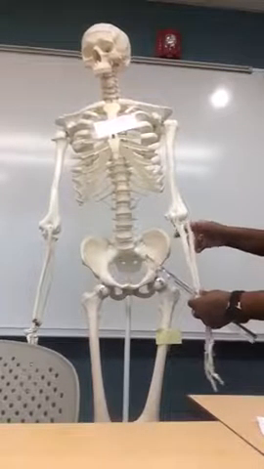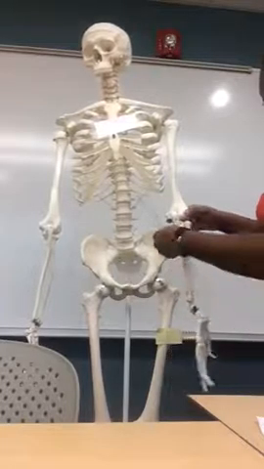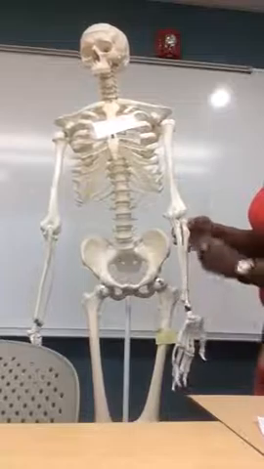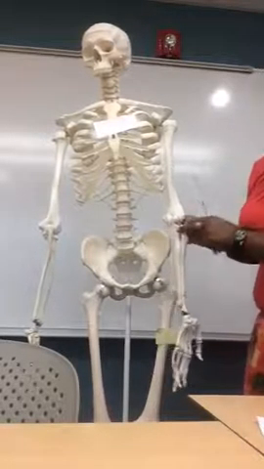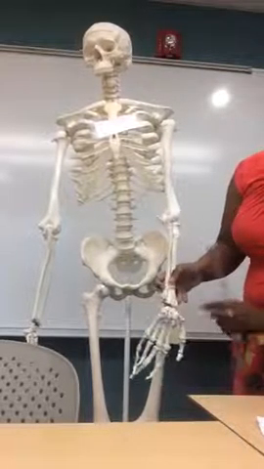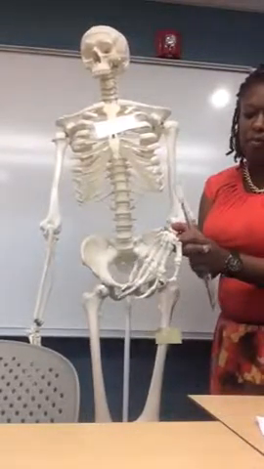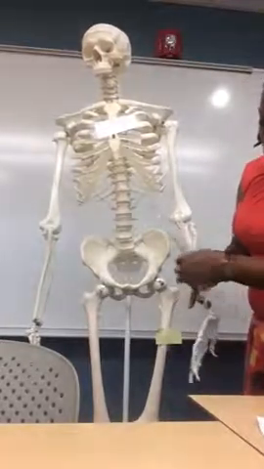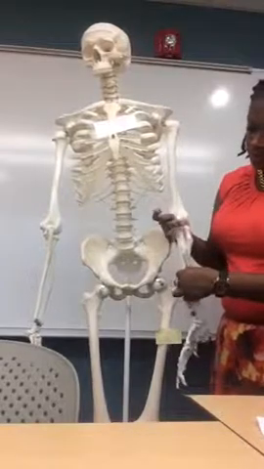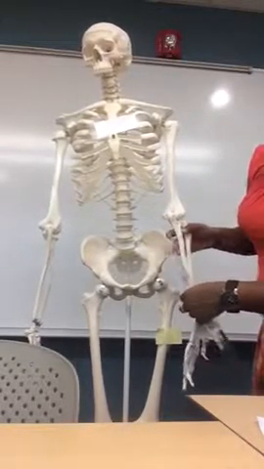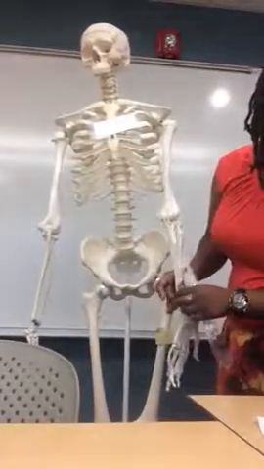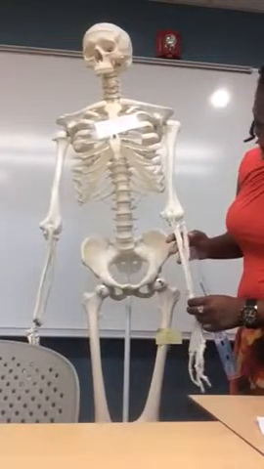Then we have our radius, and we have our ulna. If we take a look at the radius, we have the head of the radius, we have the radial tuberosity, and if you look down here, we have what's called the styloid process. For the ulna, I mentioned the olecranon. Then we have the styloid process, which is the little tip on the end, and the radial notch.